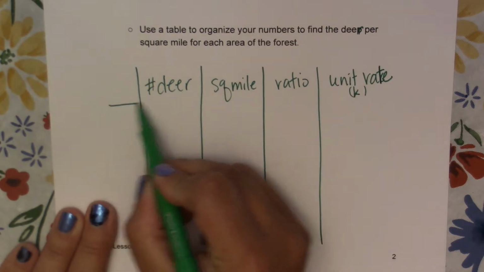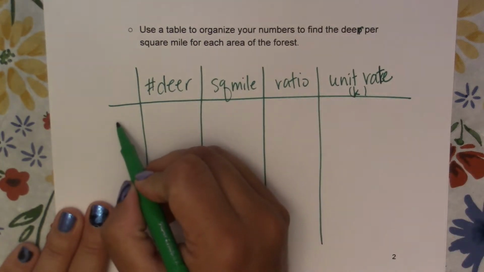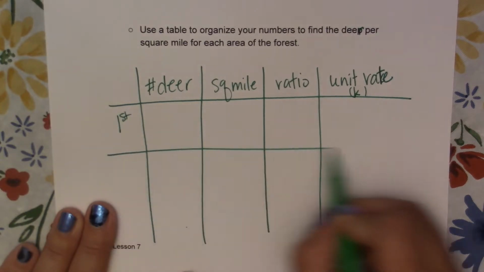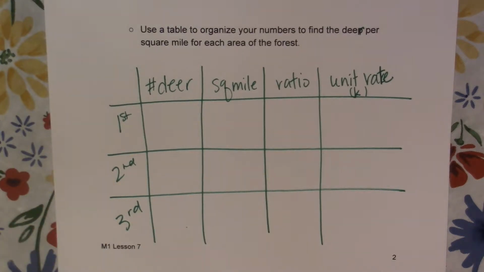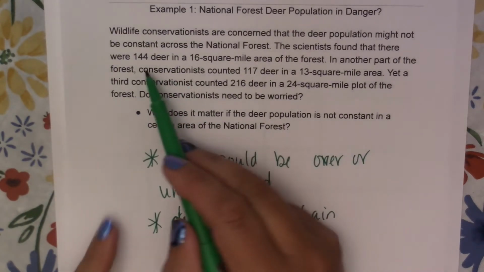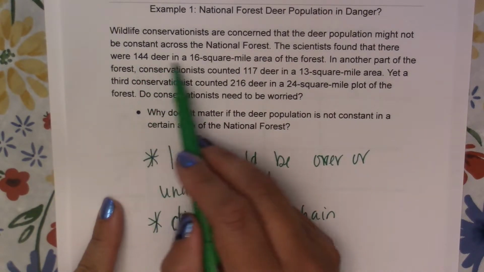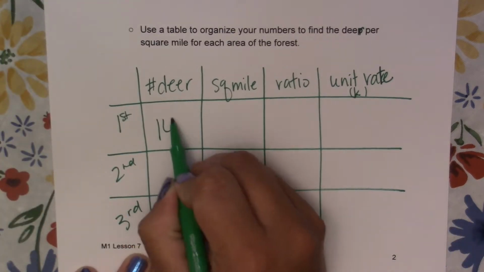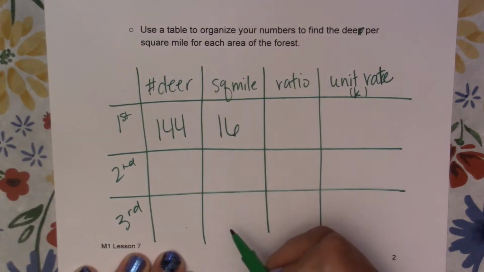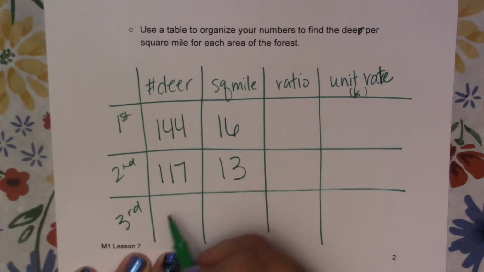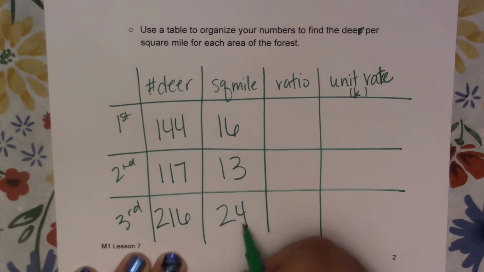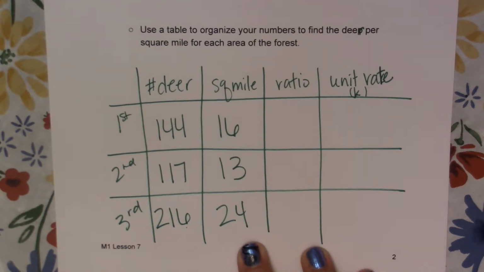All right, so we had 3 different areas. So the first area, second area, and third area. Based on what we had back in the problem, in our first area we had 144 deer in a 16 square mile area. Then we had 117 deer in a 13 square mile area. And then lastly, 216 deer in a 24 square mile area.